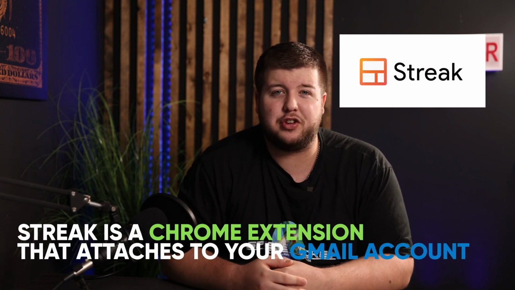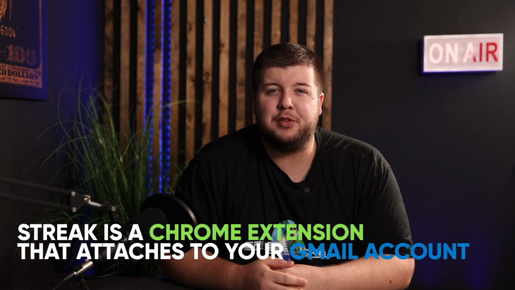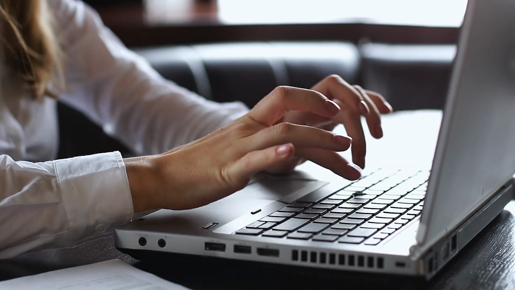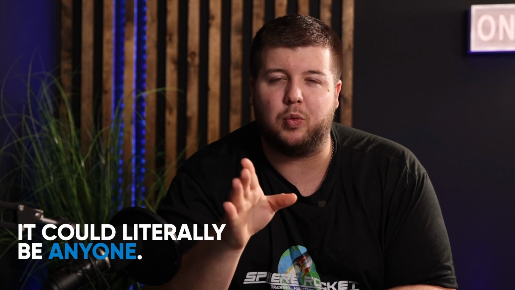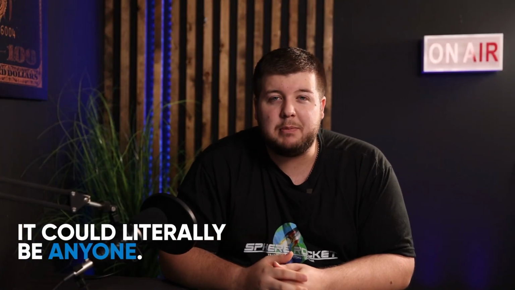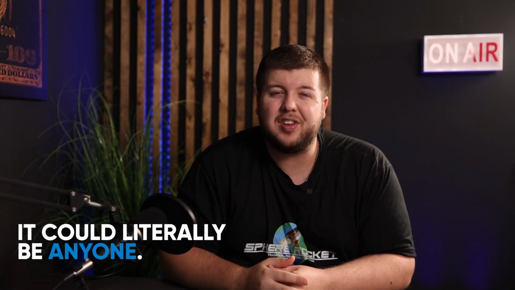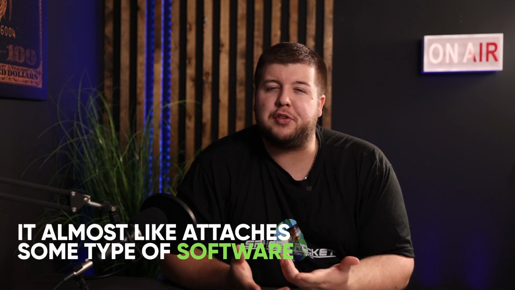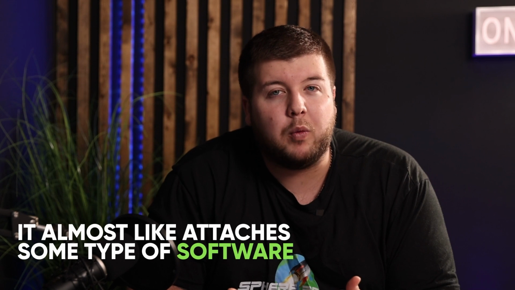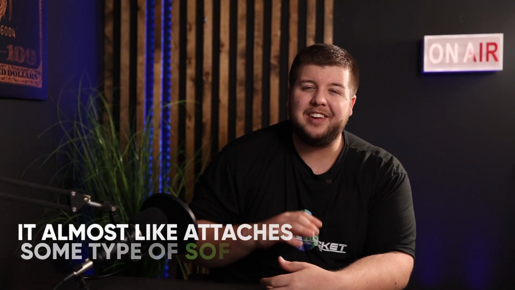So this app is called Streak. And Streak is a Chrome extension that attaches to your Gmail account. Now, what happens with this is every time you send an email out to anybody, it could be your team, it could be a prospect, it could literally be anyone. Whenever you send off an email to them, what Streak does is it almost attaches some type of software.